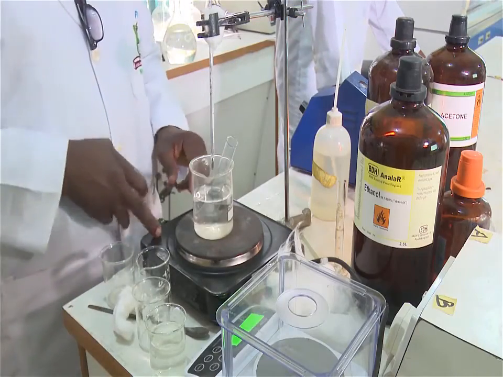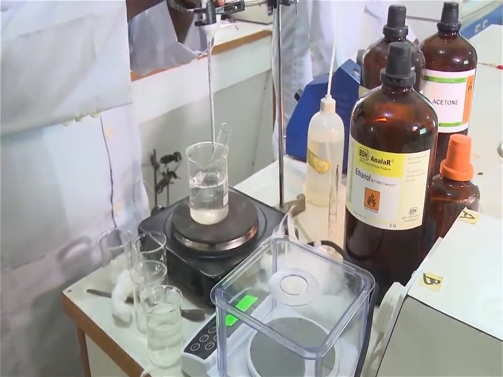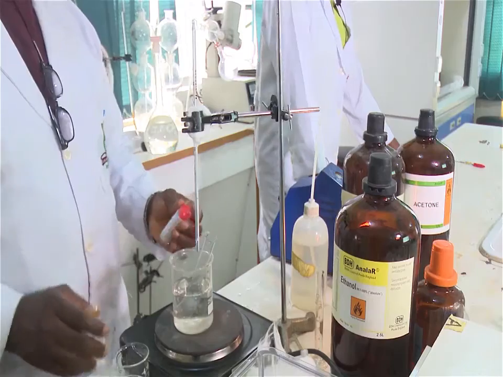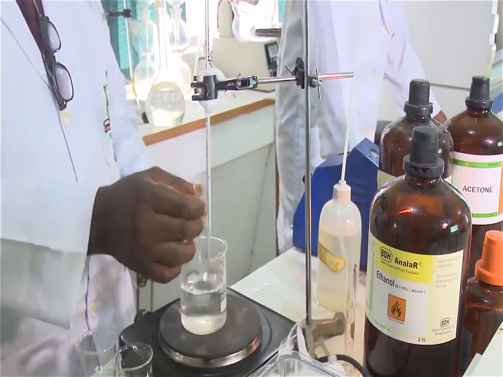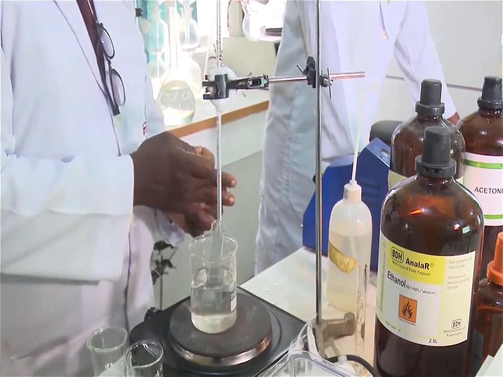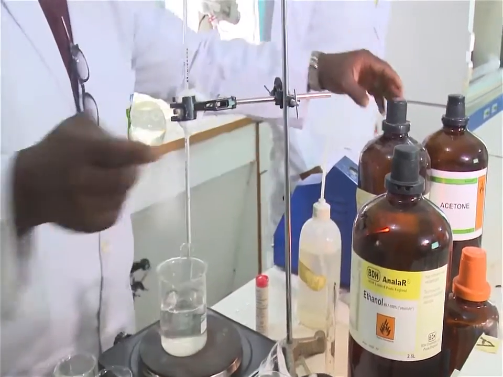To carry out this experiment, we will need the following equipment. So materials, we need a hot plate, a thermometer, closed-end capillary tube, a beaker, small test tube, then our liquid organic compound. The boiling point of a compound is the temperature at which it changes from a liquid to a gas. It's a physical property often used to identify substances or to check the purity of the compound.